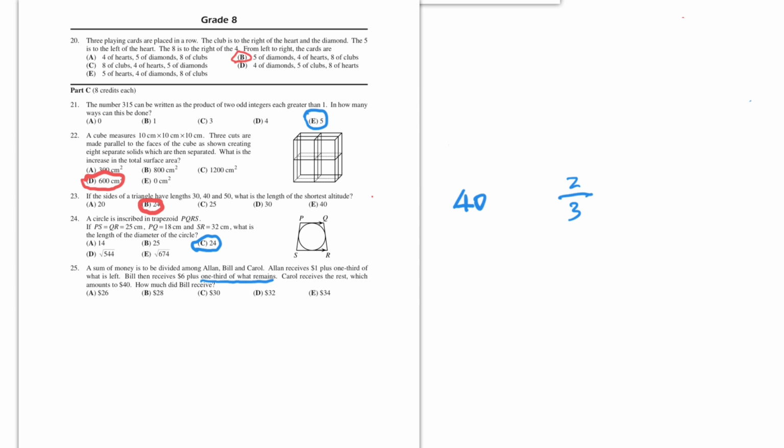So the Bill got the 1/3 plus the 6. So 2/3 is the 40, 1/3 is the 20. If you are not sure, you can do 40 divided by 2/3. That's all the remaining. Gives us 40 times 3/2.